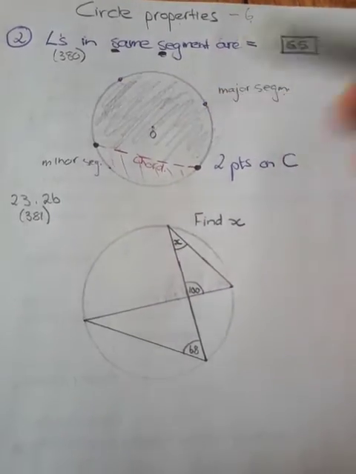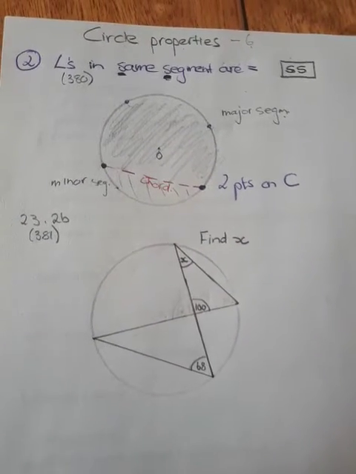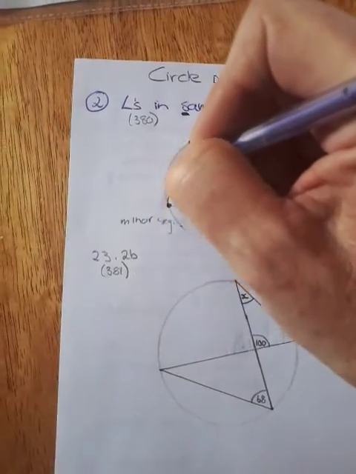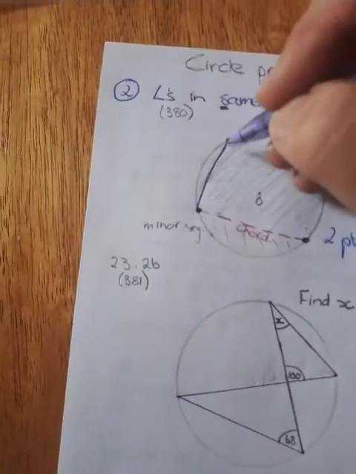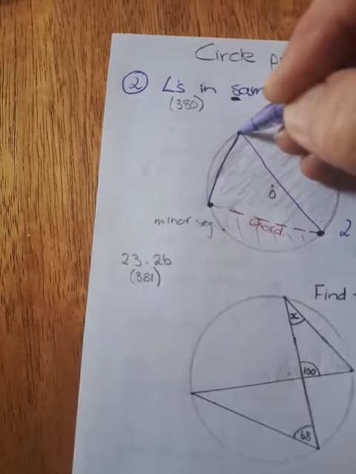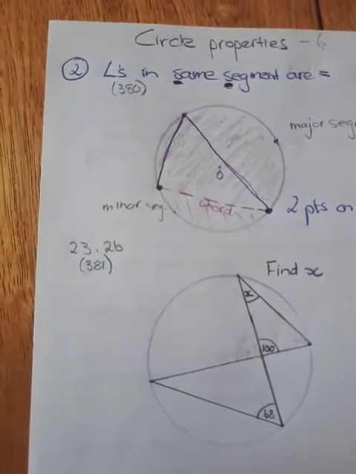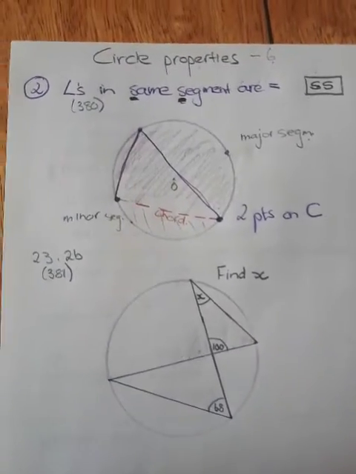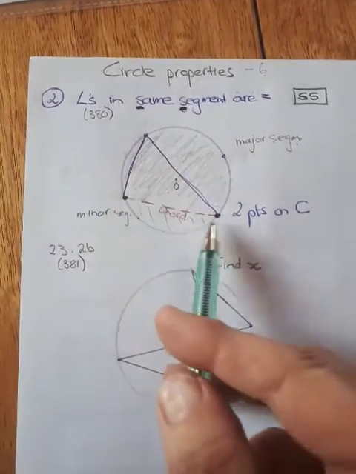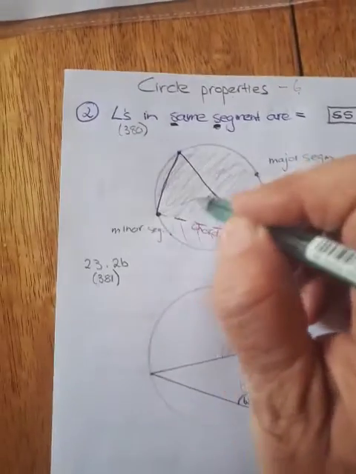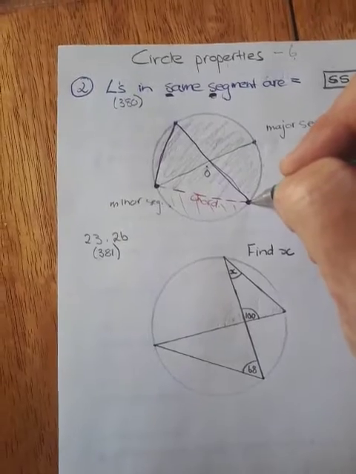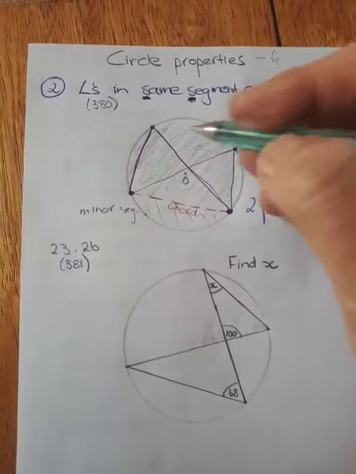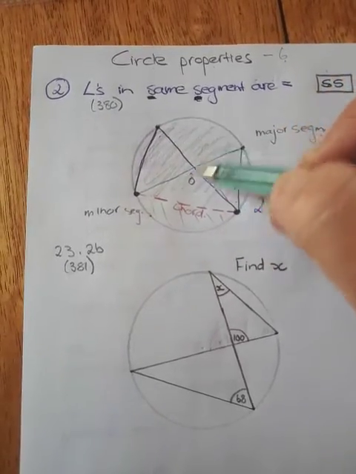So you have another 2 points, and these are both joined to the 2 ends of your chord. I take one end of the chord and draw a line to my circumference point, and I take my other end of the chord and draw a line to the same point on the circumference. So this now becomes an angle in the major segment. At the same time, from the same 2 points that form the chord, you have a line to another point on the circumference, and from the other end of the chord again to the same point. Now this angle and this angle lie in the same segment.